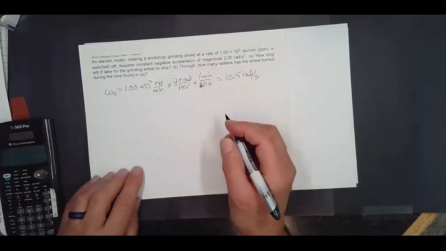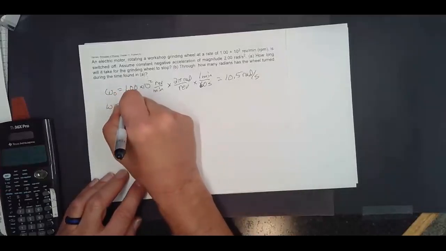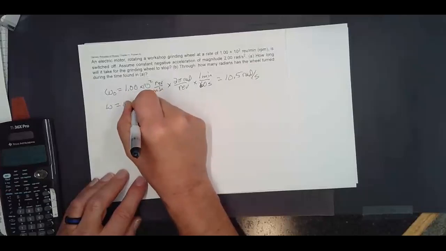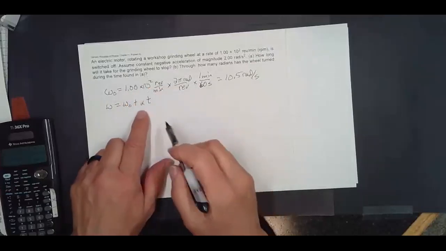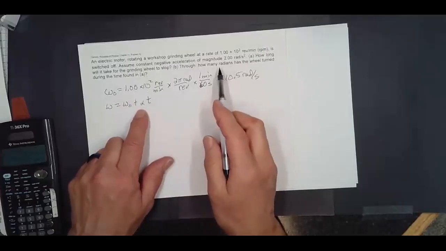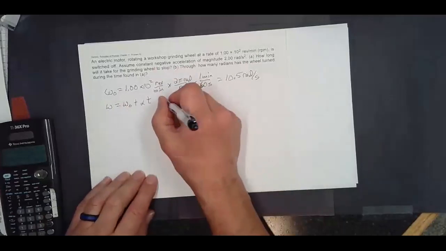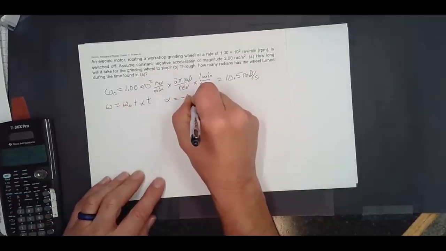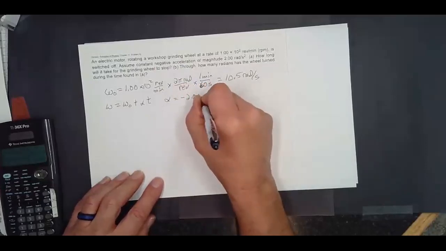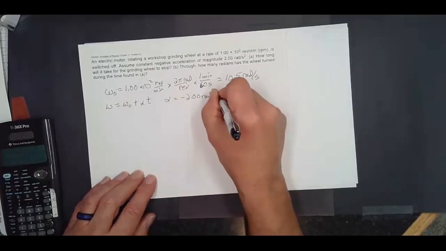Well, one equation I've got is that omega is equal to omega naught plus alpha t. I don't know what direction it's turning, but if it's got a negative acceleration of that magnitude, then alpha is equal to minus 2.00 radians per second squared.